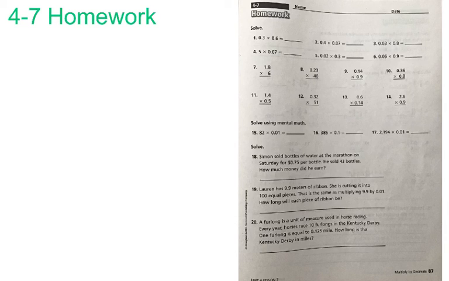Good morning, class. Today we are working on Unit 4, Lesson 7 homework, and we are again multiplying numbers with decimals. And you're going to see in numbers 1 through 6, you're multiplying decimals by decimals. And we're going to go over a few of those so that we can get some extra practice. Number 1, we have 0.3 or 3/10, and we're multiplying that by 0.6 or 6/10.